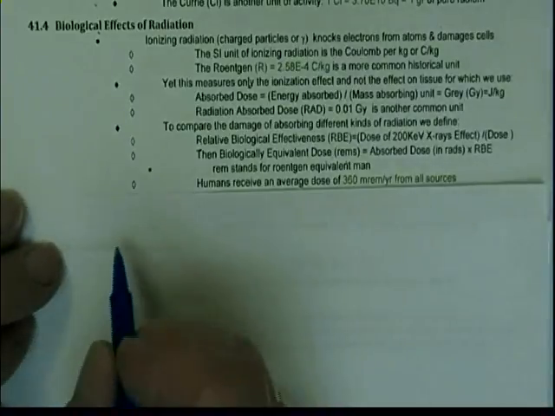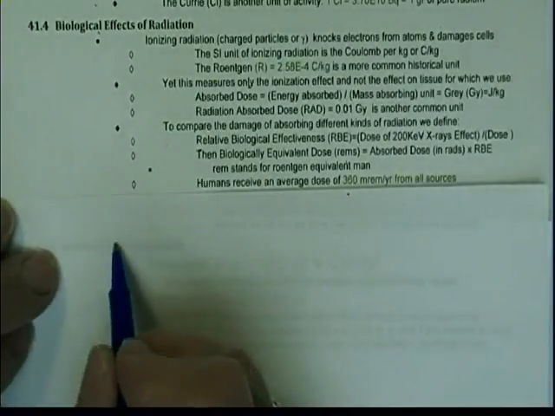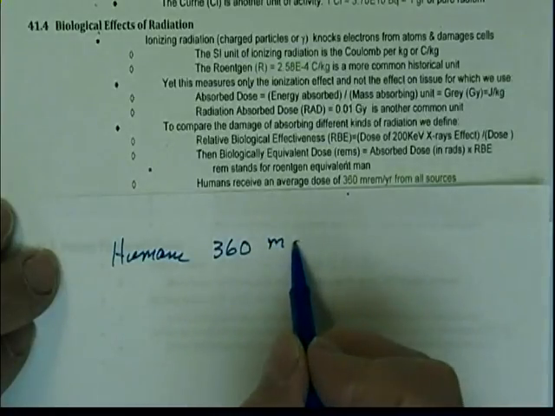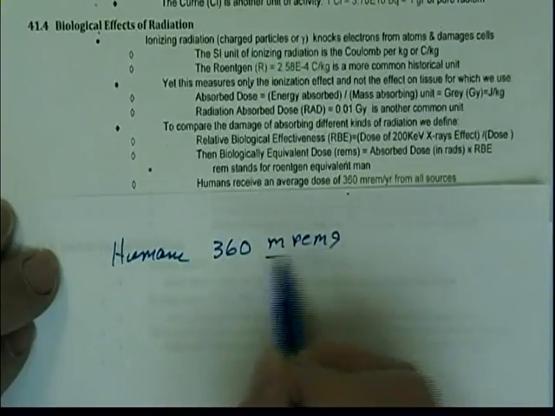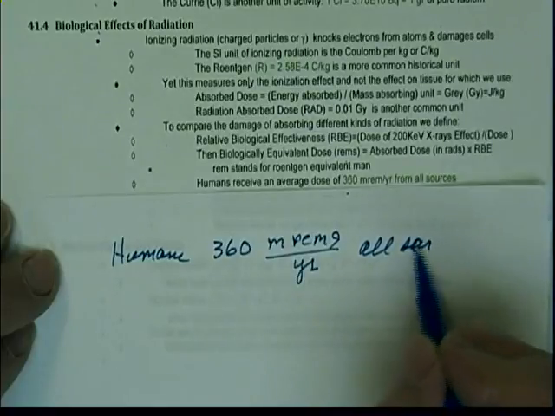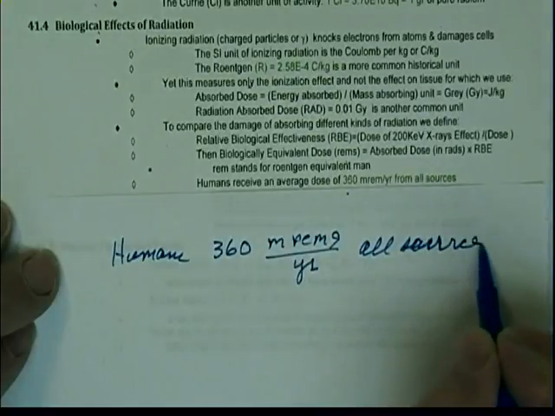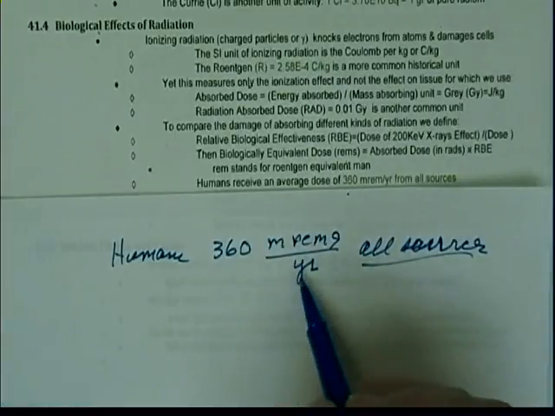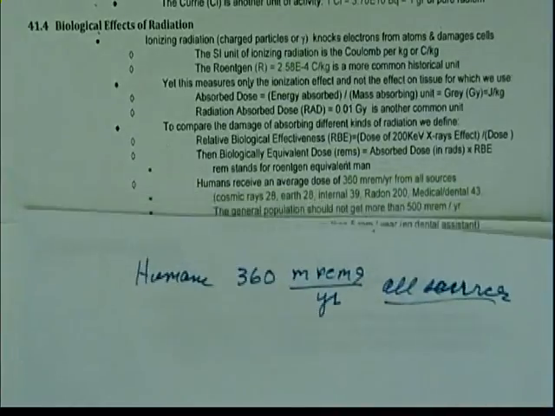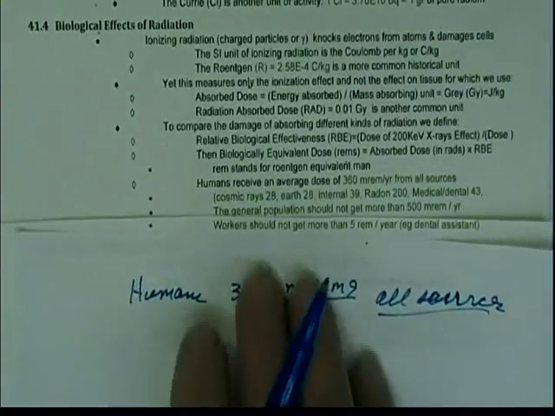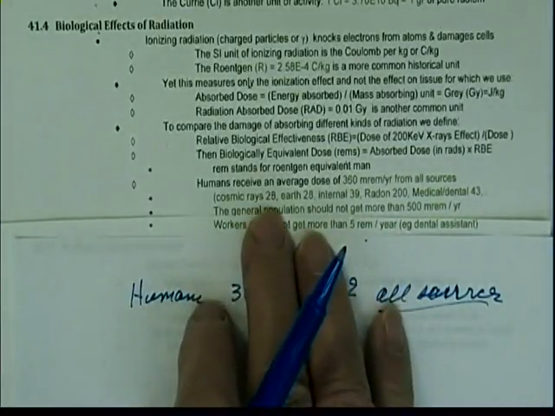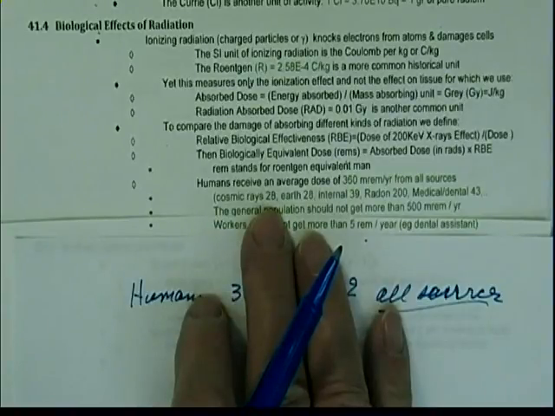But humans receive an average dose of 360 millirems per year from all sources. So this is how much you're going to get. Every year, you're going to get about 360 millirems. It's important to understand where that comes from. Out of your 360, about 28 comes from cosmic rays from outer space.